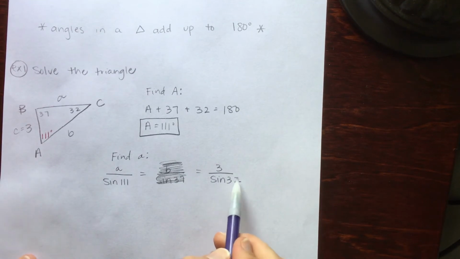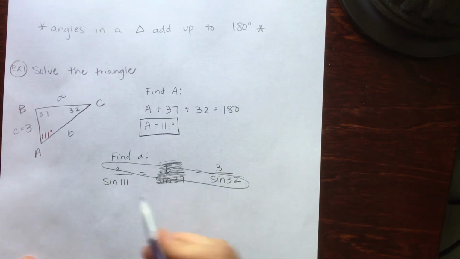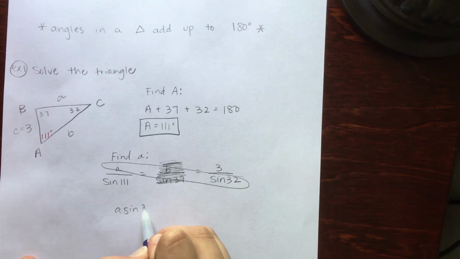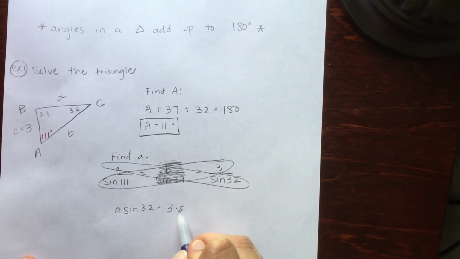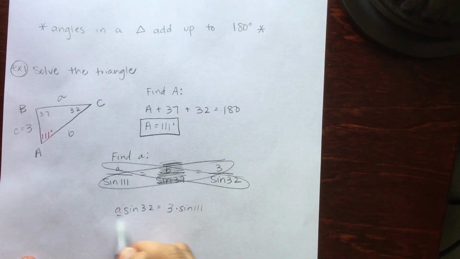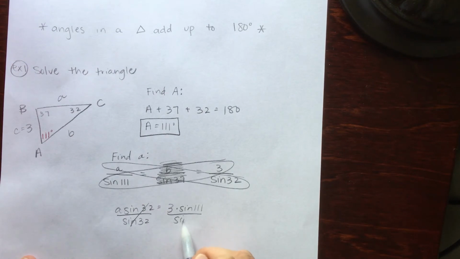So I'll cross multiply, and cross multiply. And then I want to solve for A, so I need to divide my sine of 32 over to the other side. All right, everything over here on the right-hand side is just calculator buttons, so you need to get out your calculator.